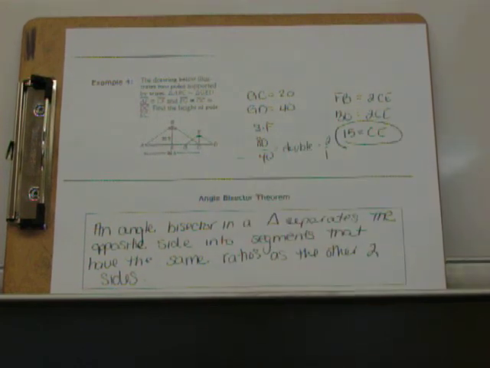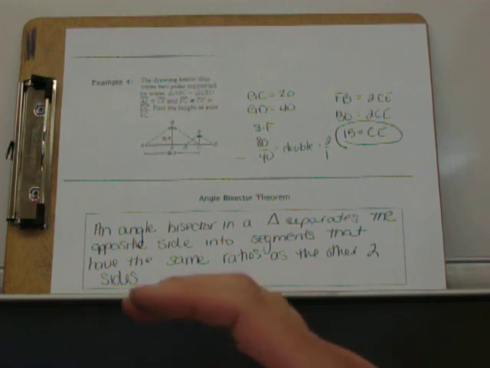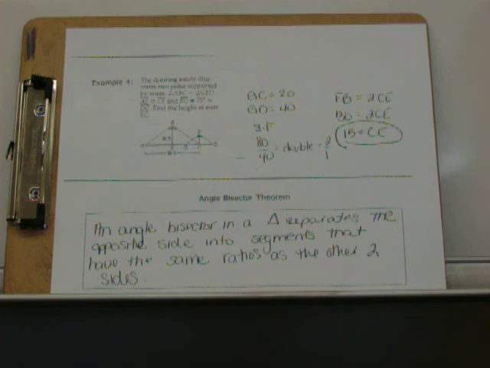The only thing that's left to look at is the angle bisector theorem. An angle bisector in a triangle separates the opposite side into two segments that have the same ratios as the other two sides. So the angle bisector is still splitting it into the same ratio. So if you have a ratio of 1 to 2, you're still in a ratio of 1 to 2 when it separates that side. That concludes this section.